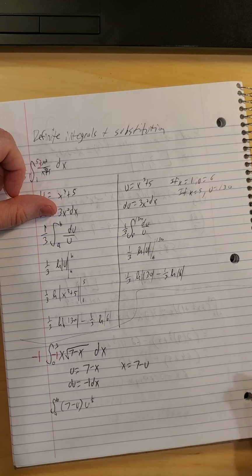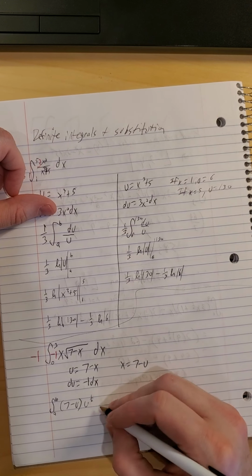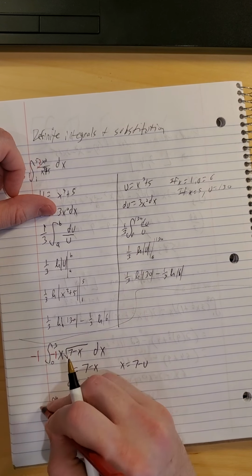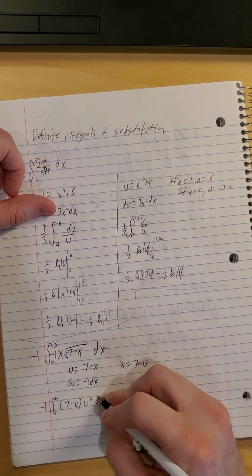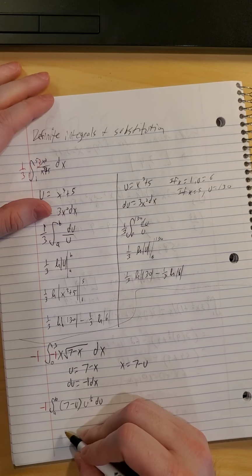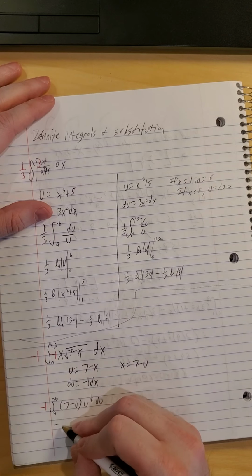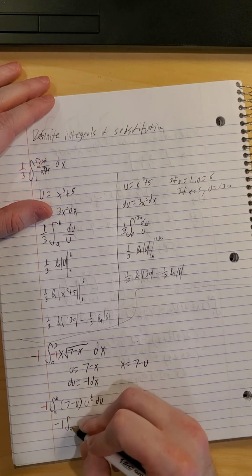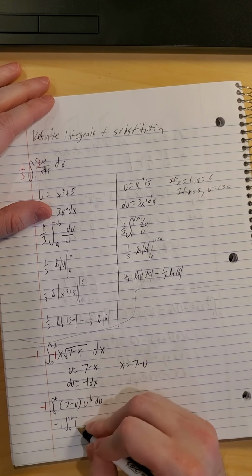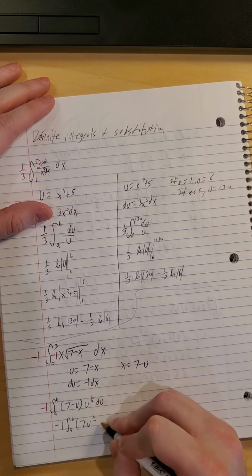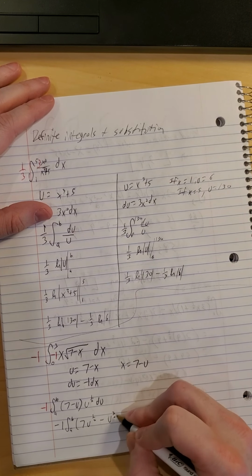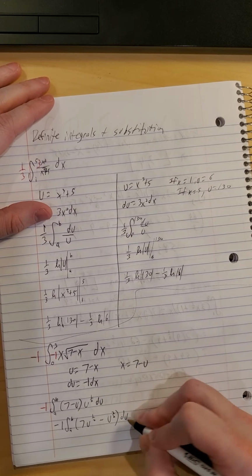That way I'm multiplying by something worth 1. Here's our du. So -1 integral from a to b of 7u to the half minus u to the 3/2 times du.